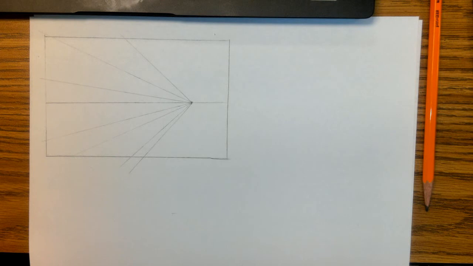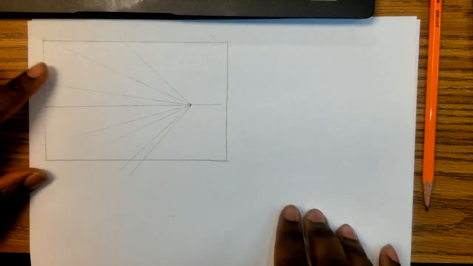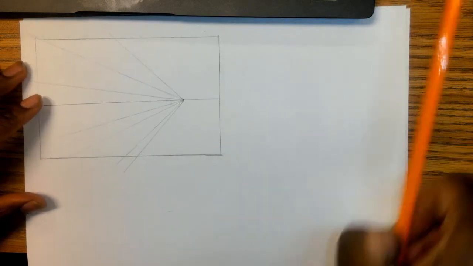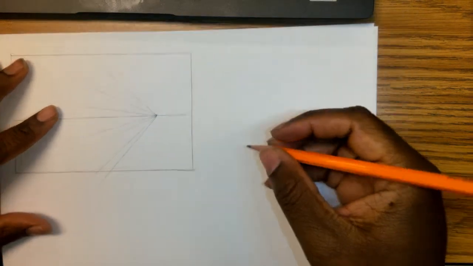Okay, here's one. I'm going to do a quick tutorial on drawing cars in perspective. Though probably, let's start this off with talking about what a car is not.